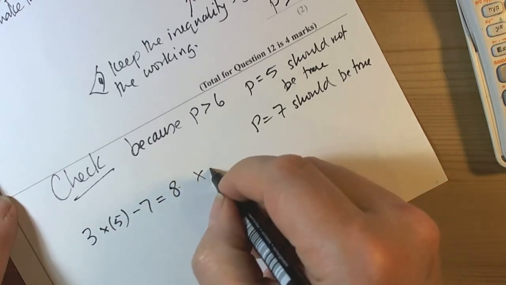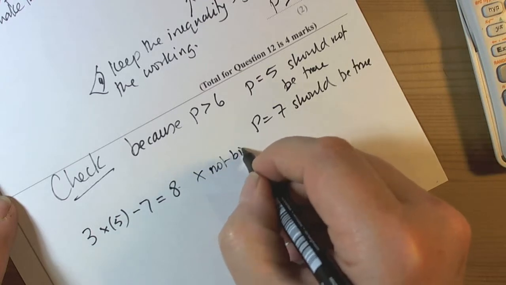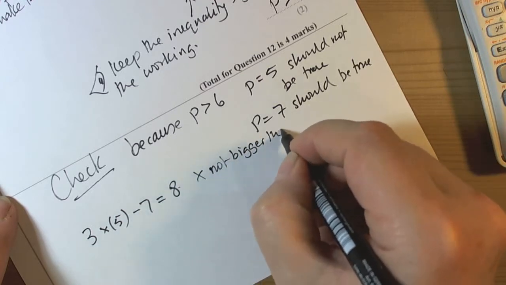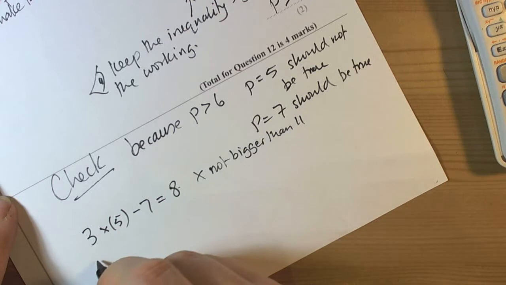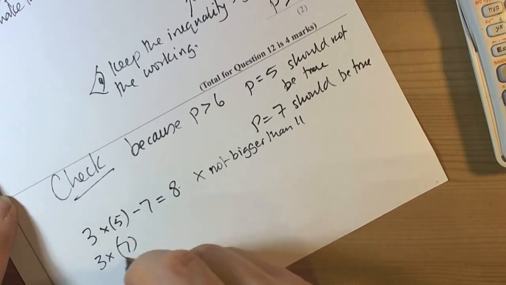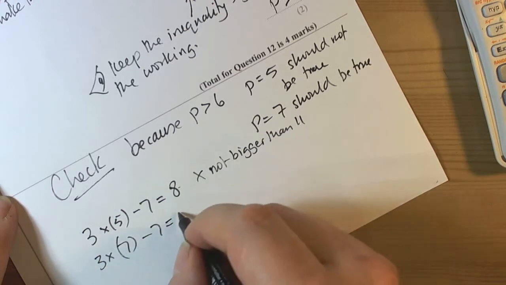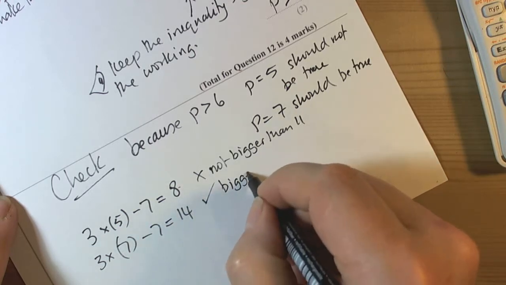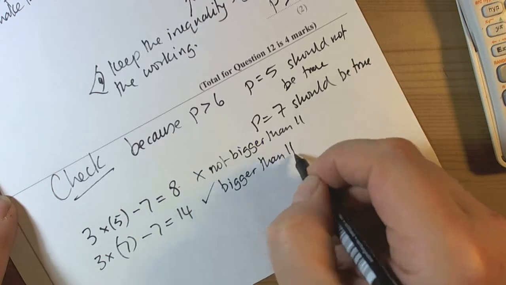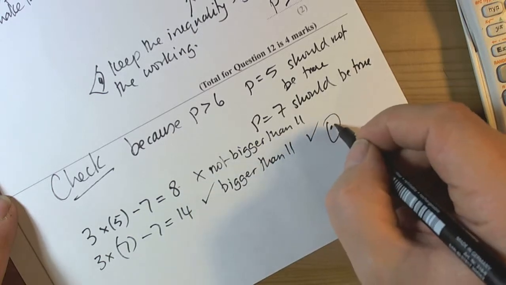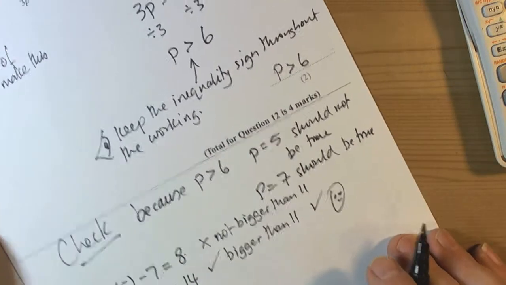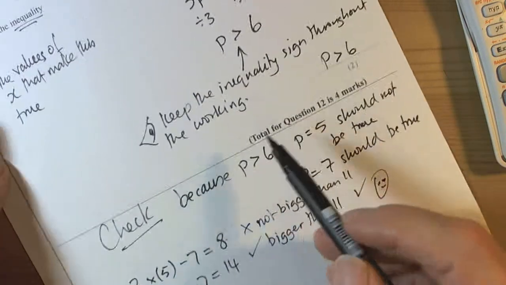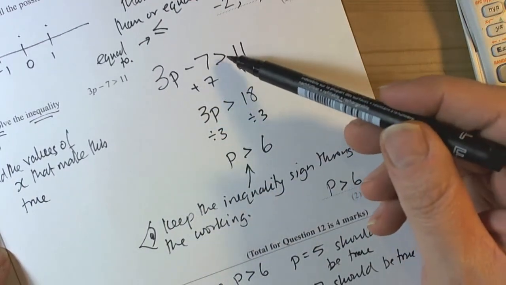So not bigger than 11. 3 times 7 is 21, take away 7 is 14. Bigger than 11. So we've checked it works. So when you solve inequalities, it's really important you keep the inequality sign.